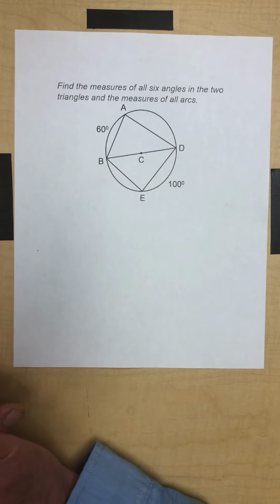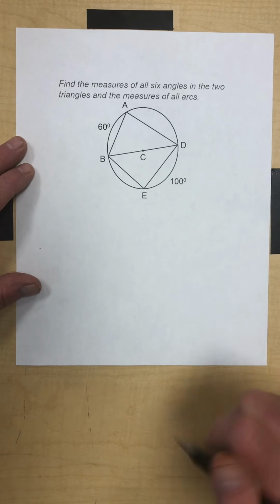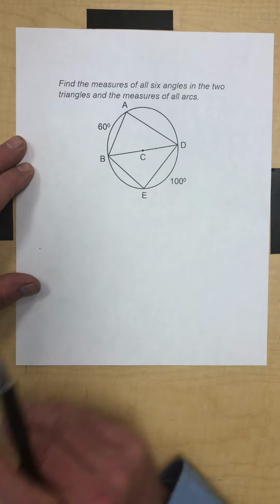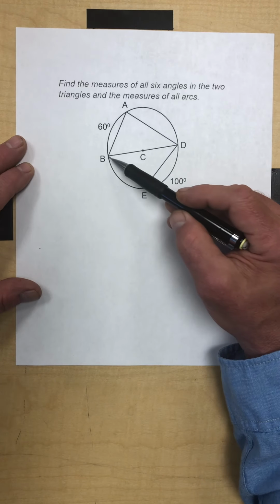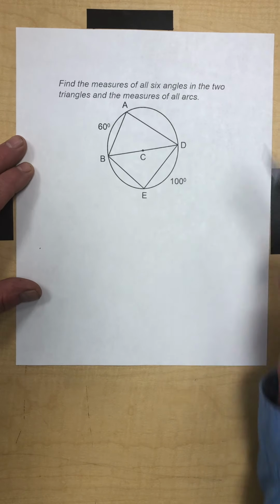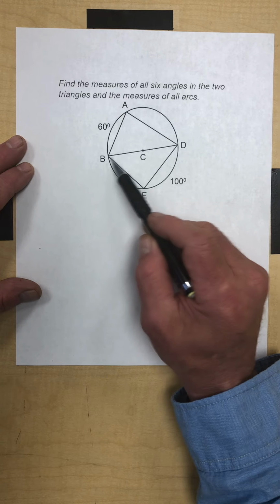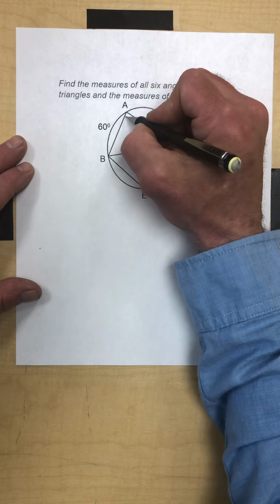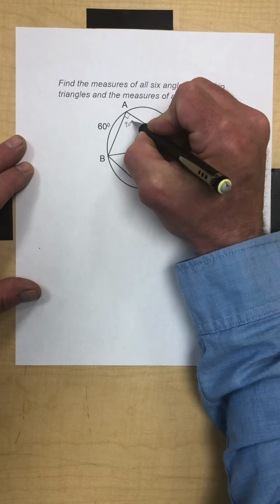So let's see. We've got a circle, and we have a diameter. Segment BD certainly is a diameter. We're supposed to assume that point C is the center. Notice I have an inscribed angle, angle BAD. It's inscribed because that vertex is on the circle, and it subtends a diameter, which is the same as saying it subtends a semicircle. So that means that has to be a 90-degree angle.